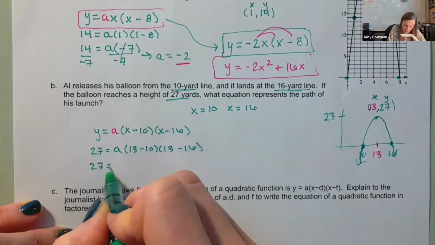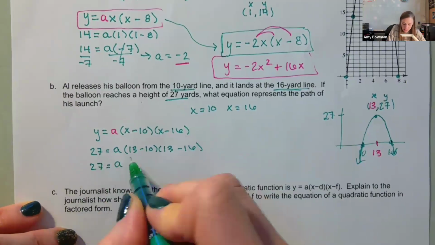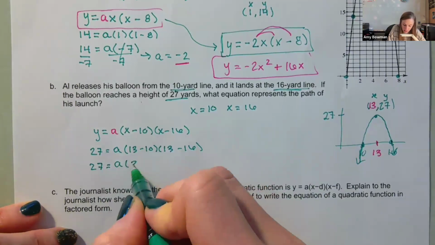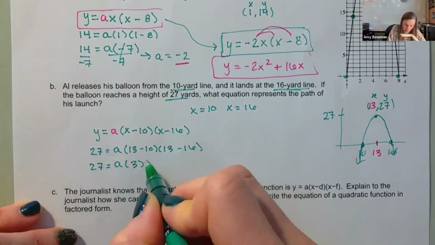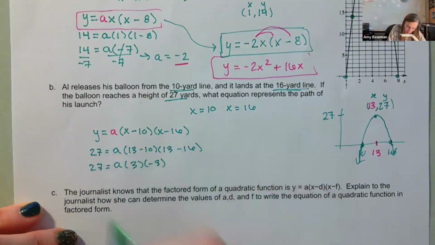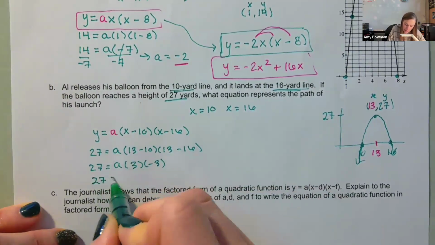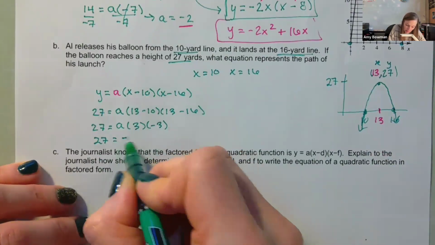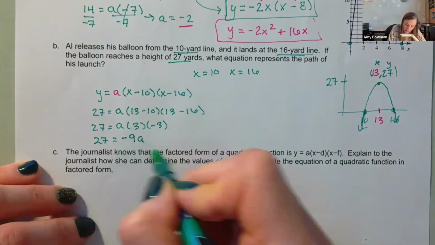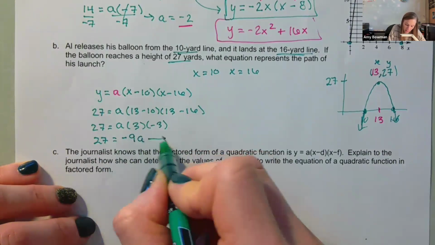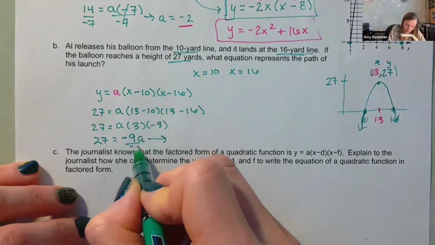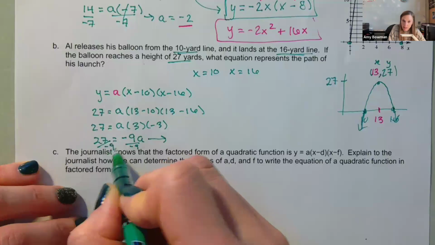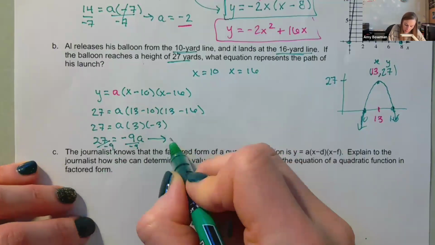We've got 27 equals A, 13 minus 10 is 3, 13 minus 16 is negative 3. So 27 equals A times 3 times negative 3. That's negative 9A. Then solving for A, we divide both sides by negative 9. So 27 divided by negative 9 is negative 3.